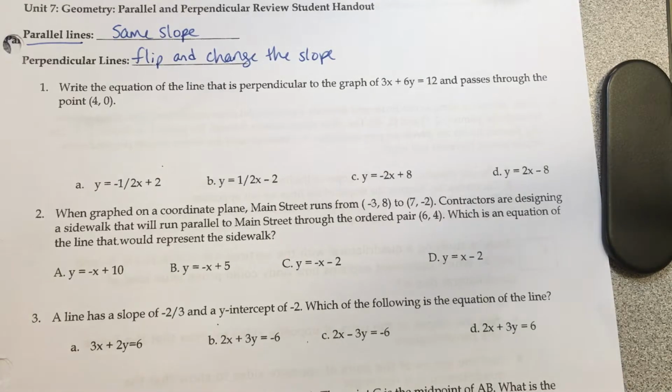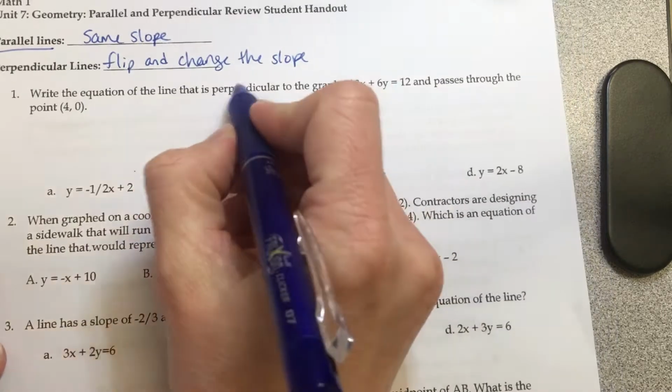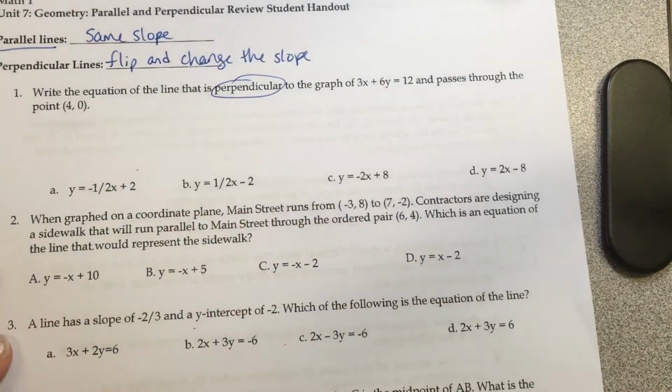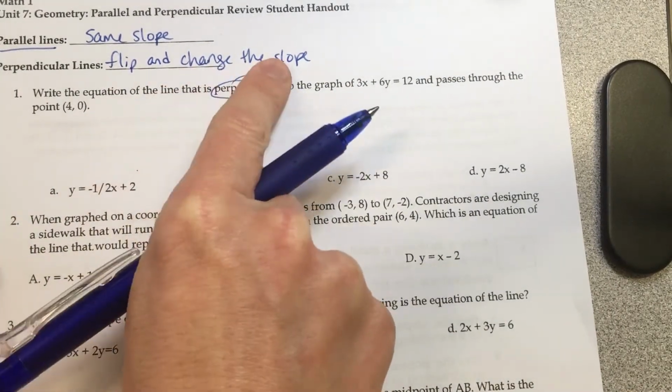Okay? All right, number one, write the equation of the line that's perpendicular to the graph of 3x plus 6y equals 12. It passes through the point (4, 0). We've already learned how to do this, but it's been about a month, so we're reviewing it. All right, if it's perpendicular, that means I have to flip and change the slope.